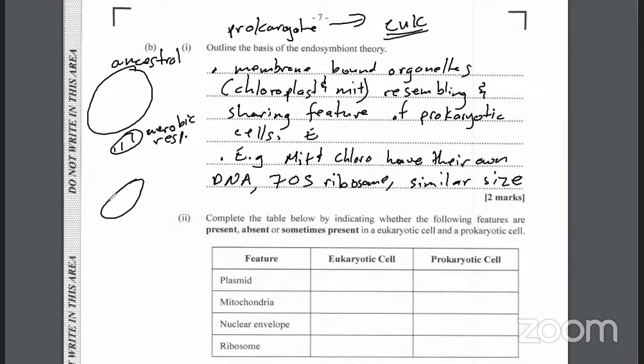And it engulfed a next one with the ability to carry out photosynthesis, which is now the chloroplast. So it engulfs them, and that is how you get from prokaryotes to eukaryotes.